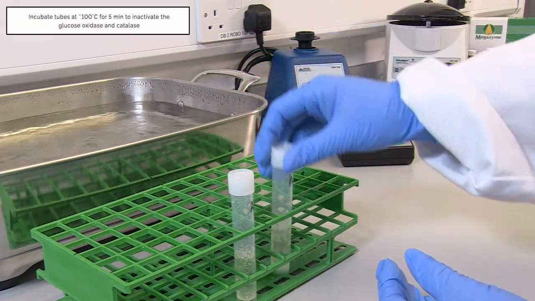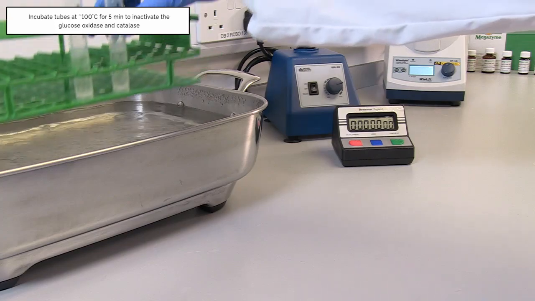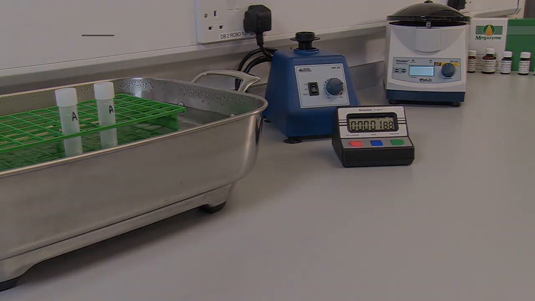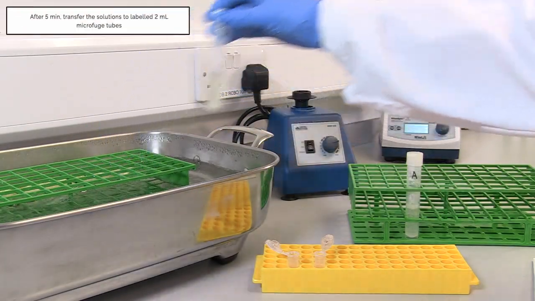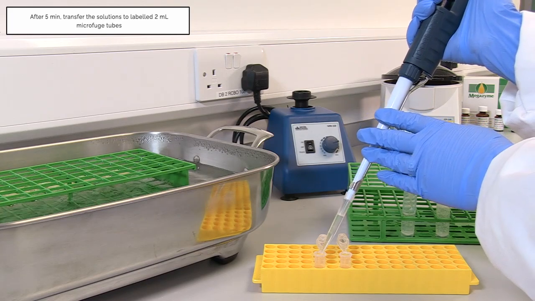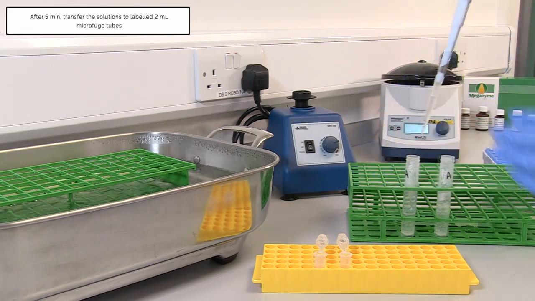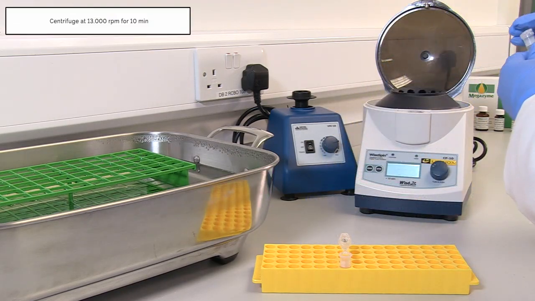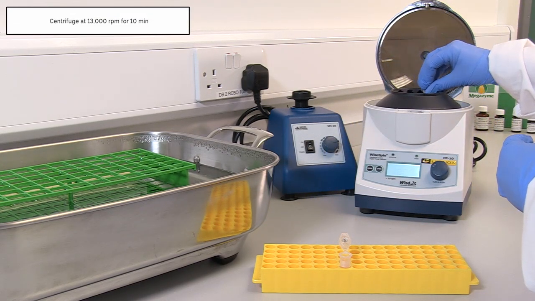Incubate tubes in a 100°C water bath for 5 minutes to inactivate the glucose oxidase and catalase. After 5 minutes, remove the tubes from the water bath. Transfer the solutions to labelled 2 ml microfuge tubes and centrifuge at 13,000 RPM for 10 minutes.